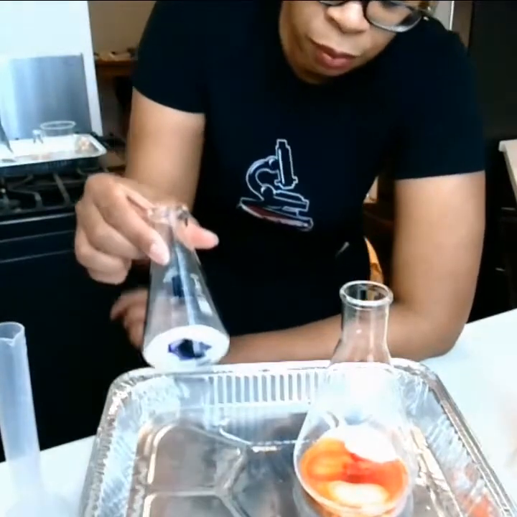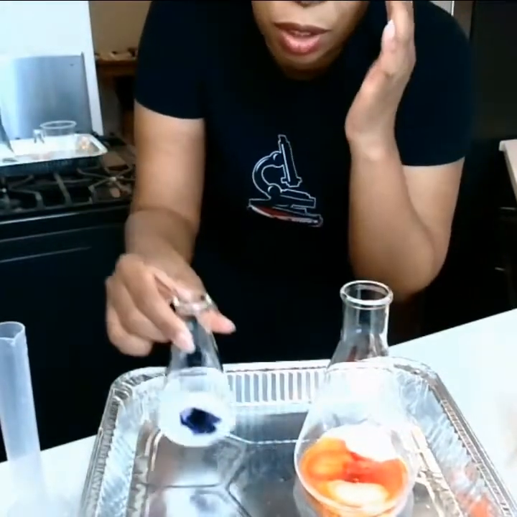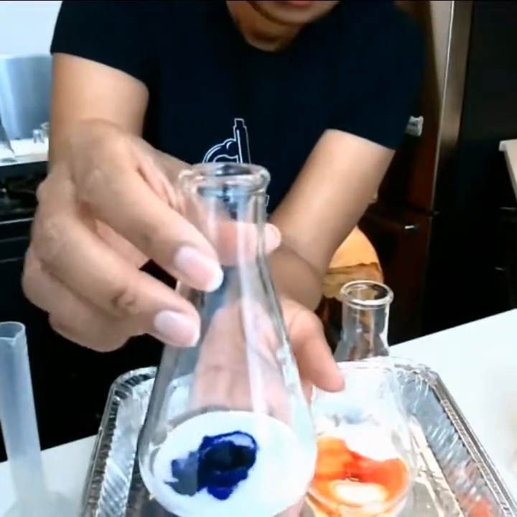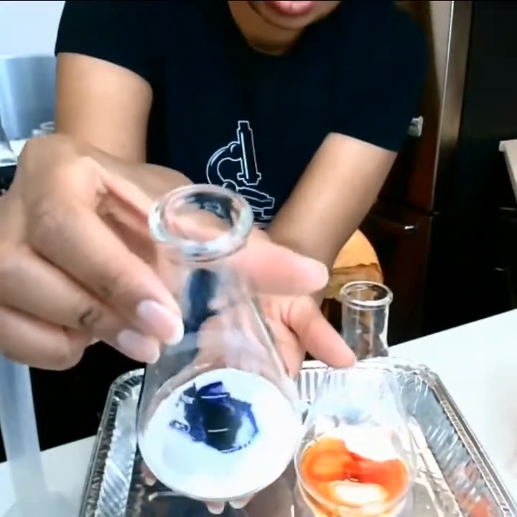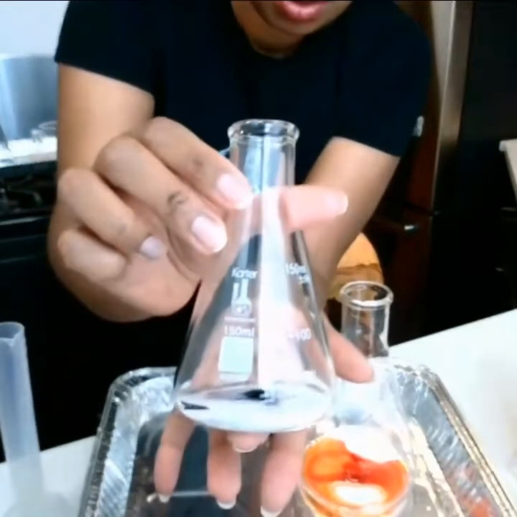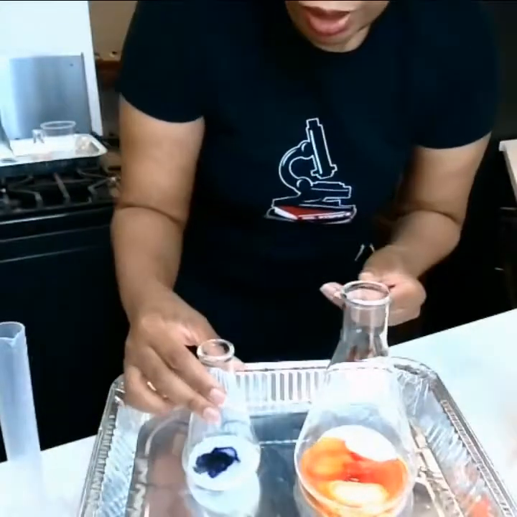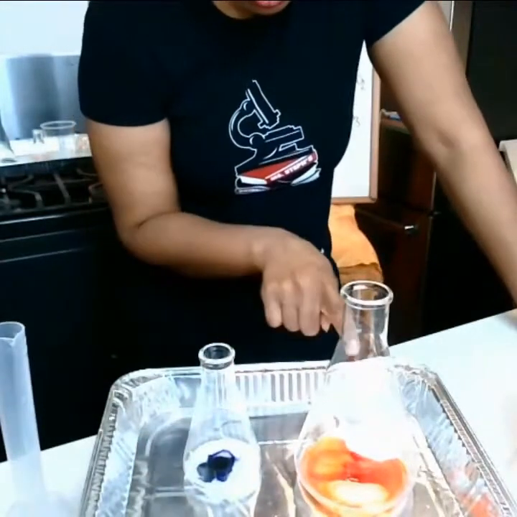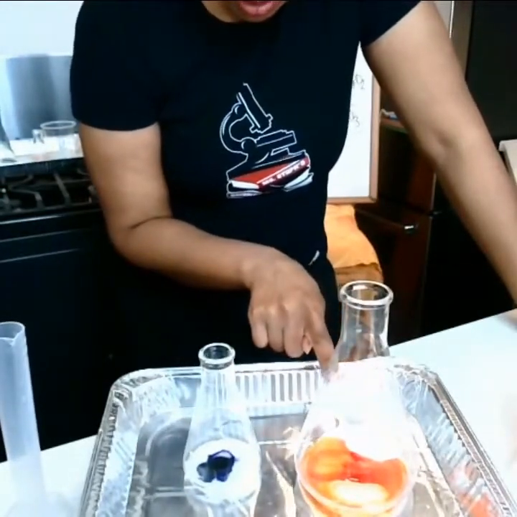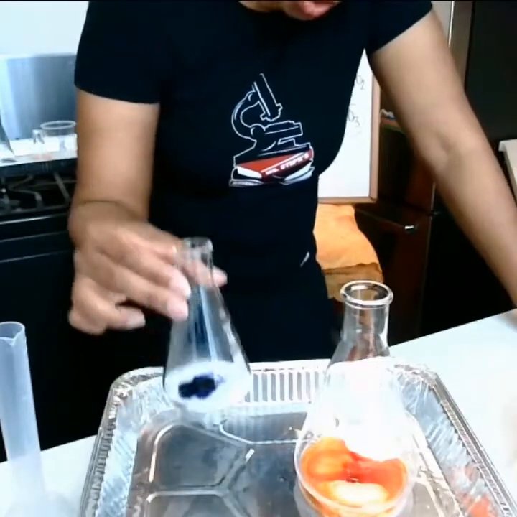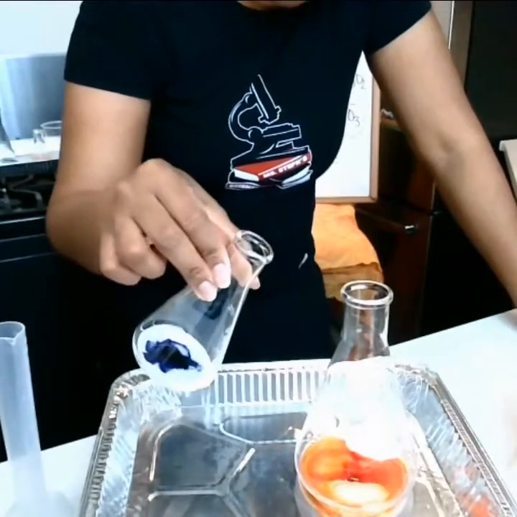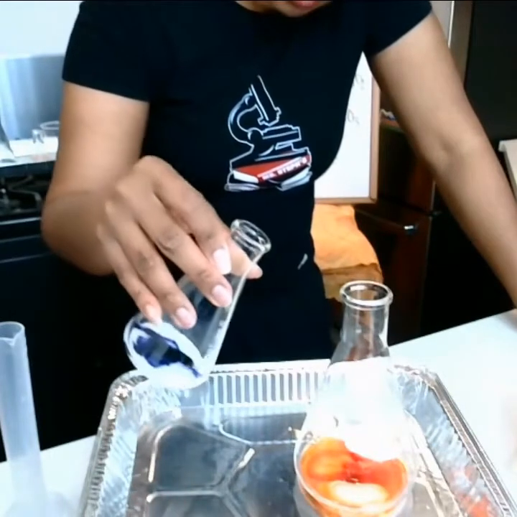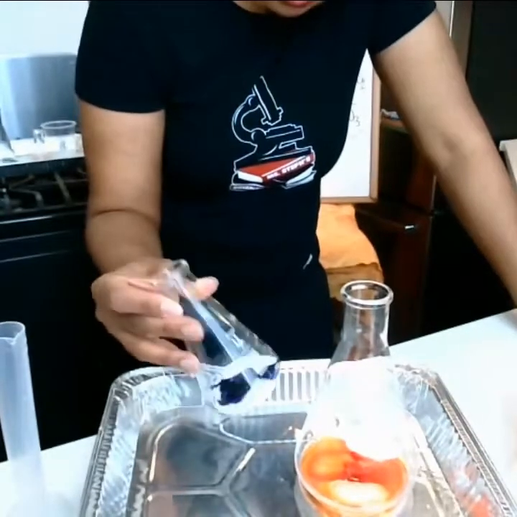So now, a couple of things I want you to observe while we're rocking. We have our sample. With the soap and the food coloring, as you can tell, the soap easily mixes with the food coloring very well, whereas the baking soda, not quite as easily.